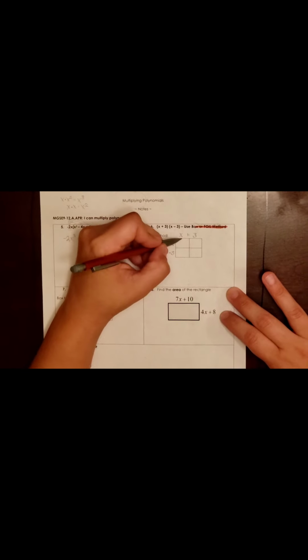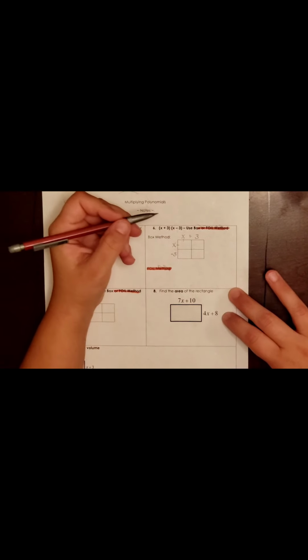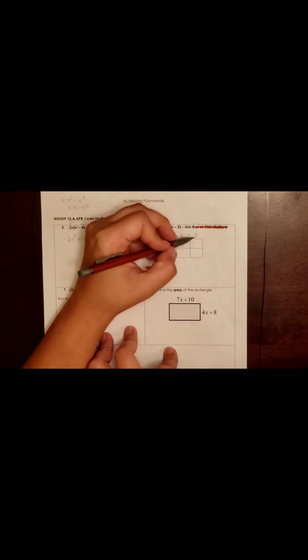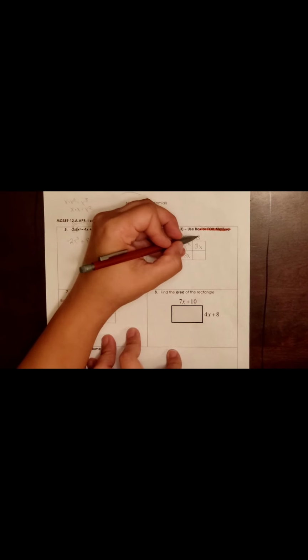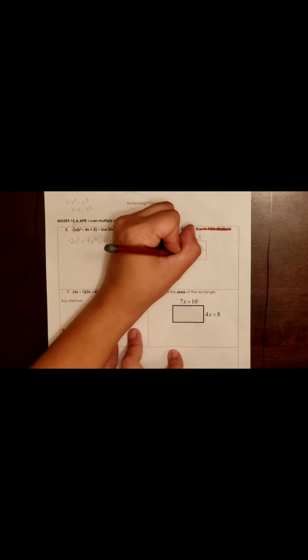So x times x, it's just like your multiplication chart. The two that line up together, that's where their answer goes. We already said x times x is x squared. Now we've got positive 3 times x. That's a positive 3x. Now we've got x times negative 3. That's a negative 3x. Now we've got negative 3 times positive 3. A negative times a positive is always a negative, and 3 times 3 is 9.